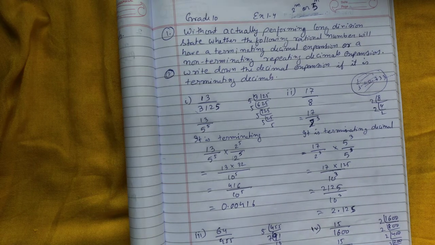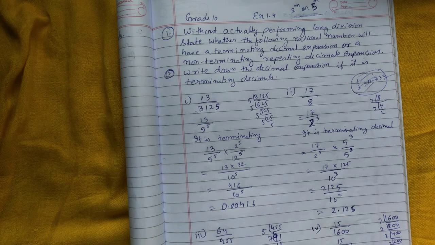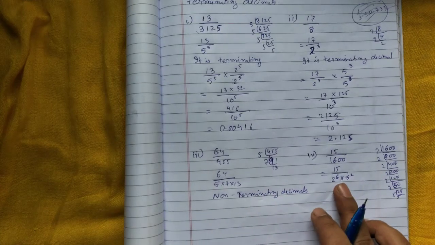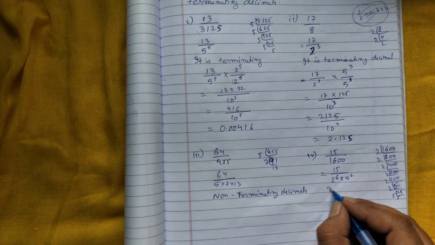How many 2s? 1, 2, 3, 4, 5, 6. 2 power 6 into 5 square. So you are getting a factor of 2 and 5. That means terminating decimal.